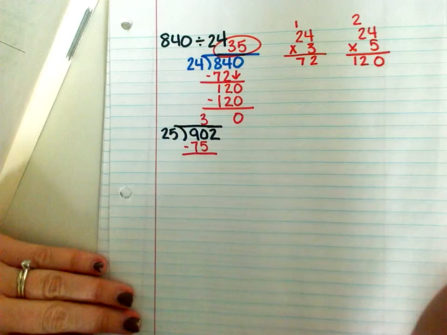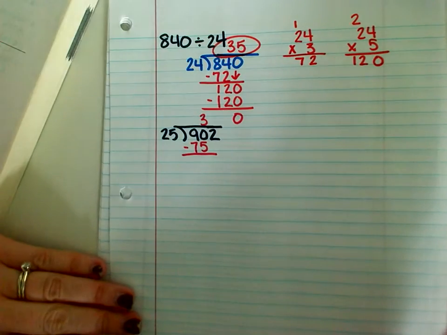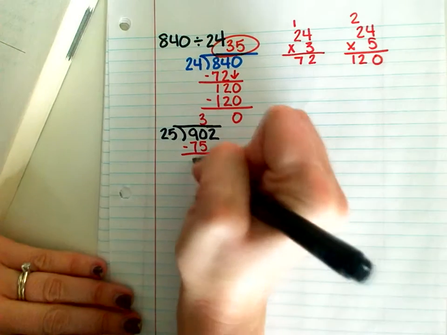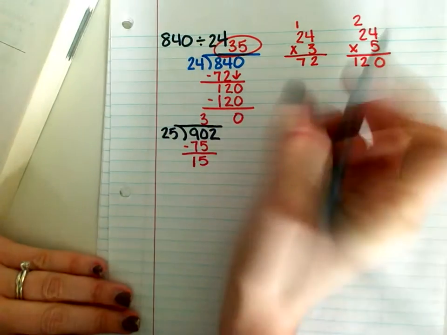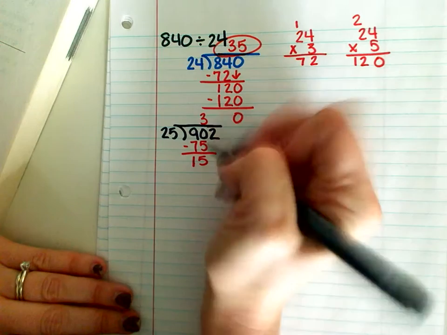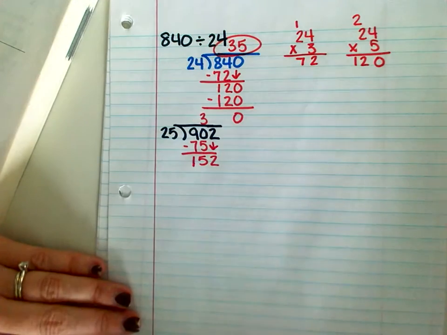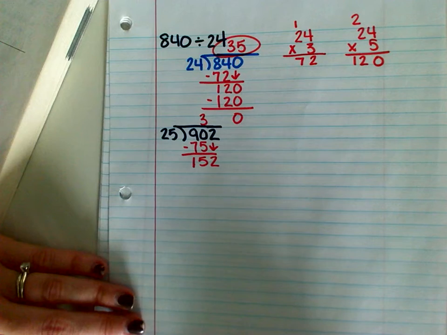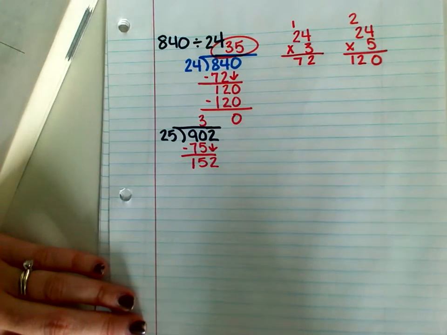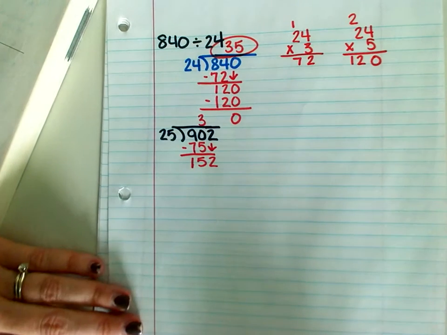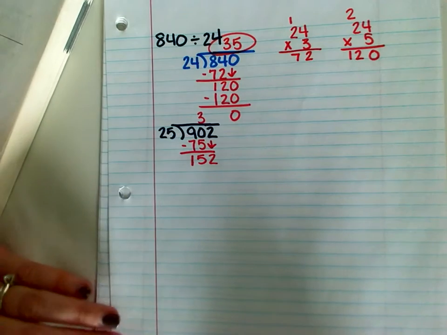Subtract. 90 minus 75 is? 15. Good. Next step? Bring down. 25 goes into 152. Or how many quarters in $1.50? Madison? 6.